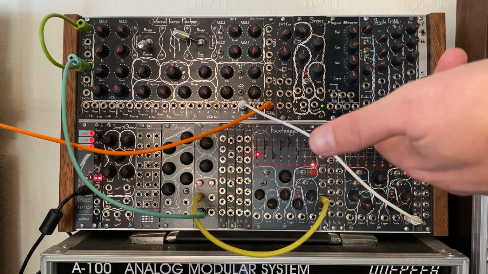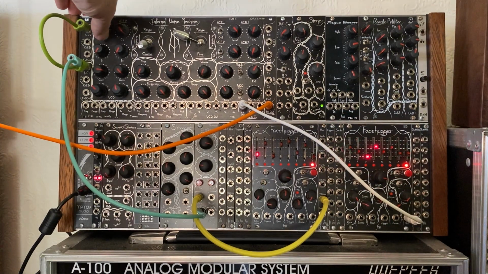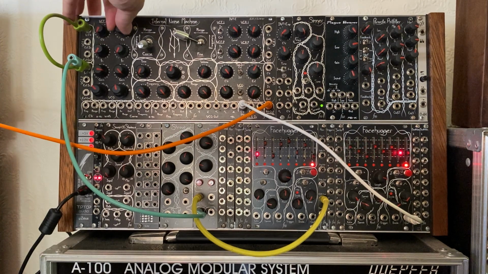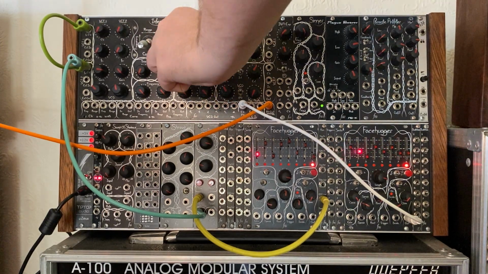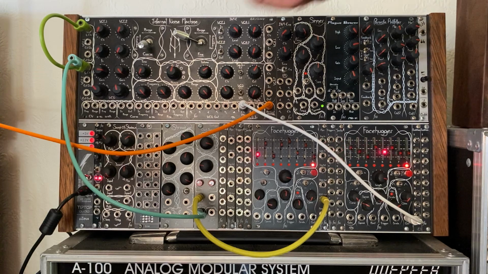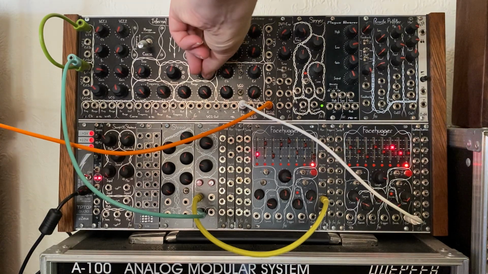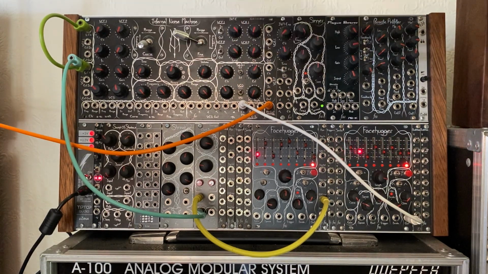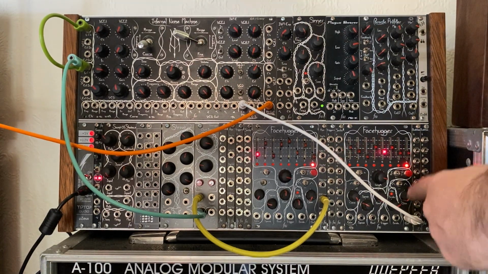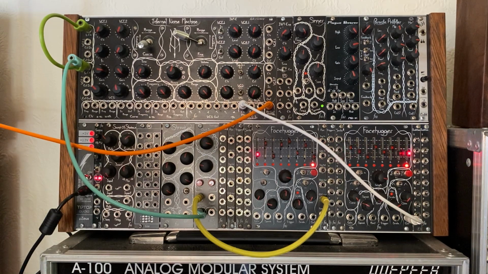So that's controlling a sequence, basically. So I'll turn down the CV that's going to the filter again. So we've got just Facehugger here controlling again the pitch of a sequence, and I'm using this Facehugger for this.